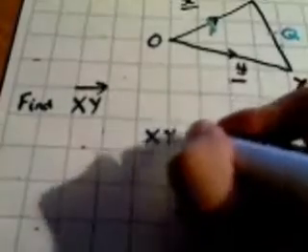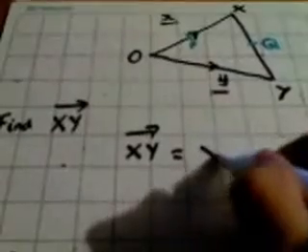Now first thing we want to find is what the vector is that takes us from X to Y. Well, X to Y we don't know, so we've got to find a route there. So let's write this down. We can find a logical sort of way of getting there. We can go from X to O, because we know that vector, and then from O to Y. So it's a long way around, but at least we know the vectors for those paths.